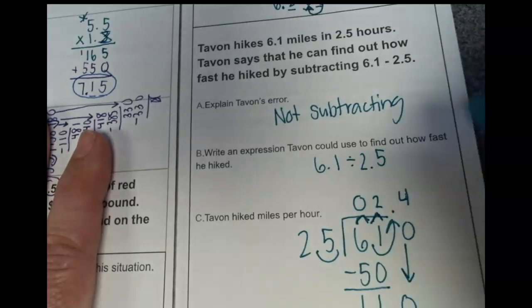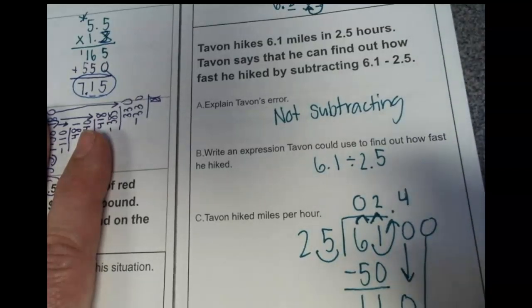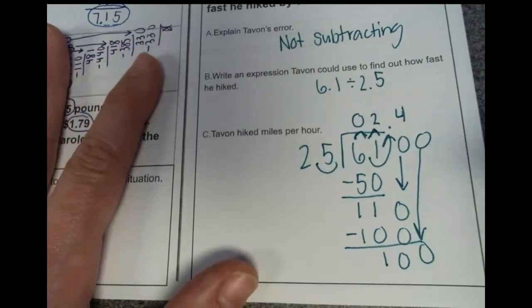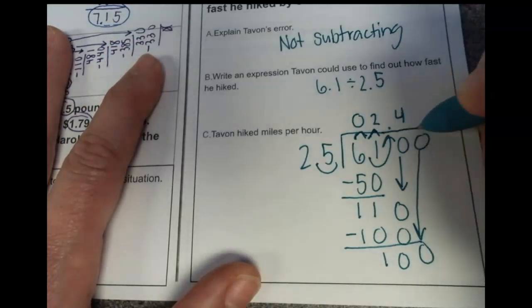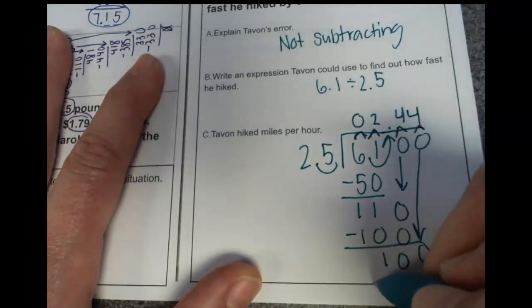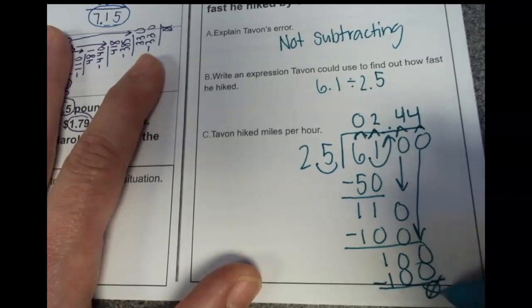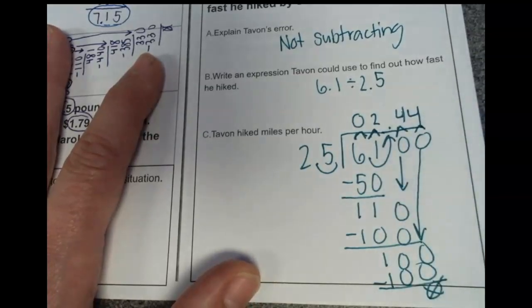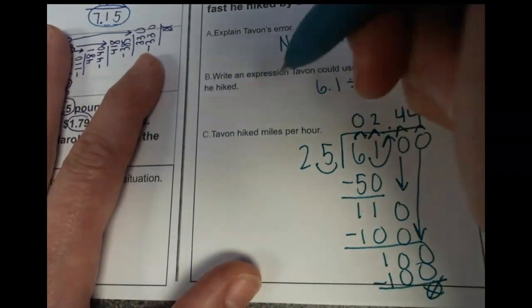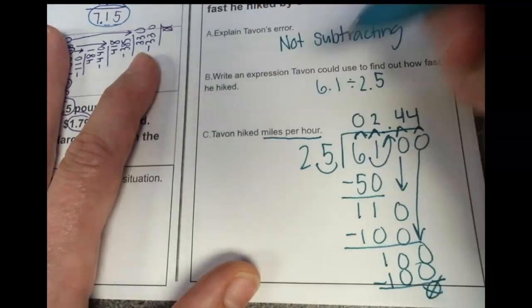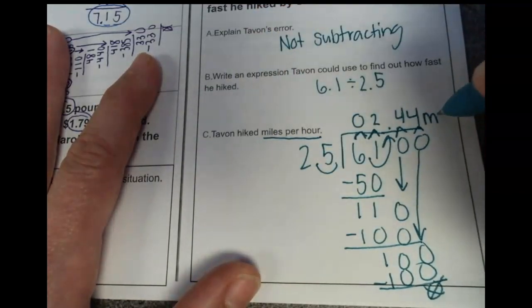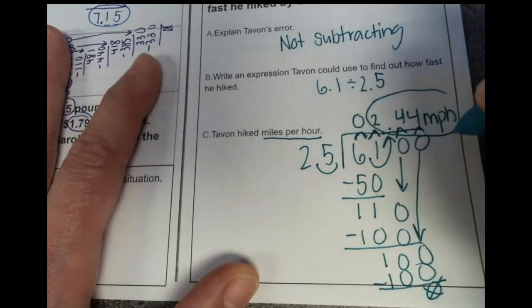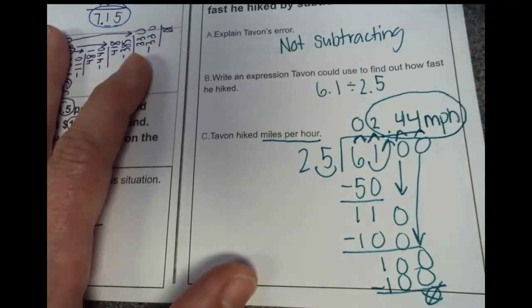We get a 10. Add a 0, drop it down. 25 goes into 100 4 times. So let's figure out our label here. Miles per hour. So MPH. So 1 hour, he went 2.44.